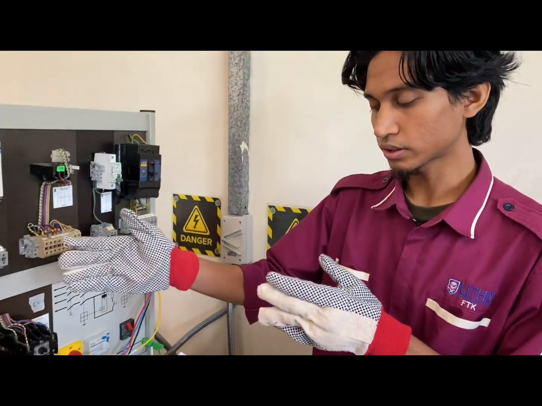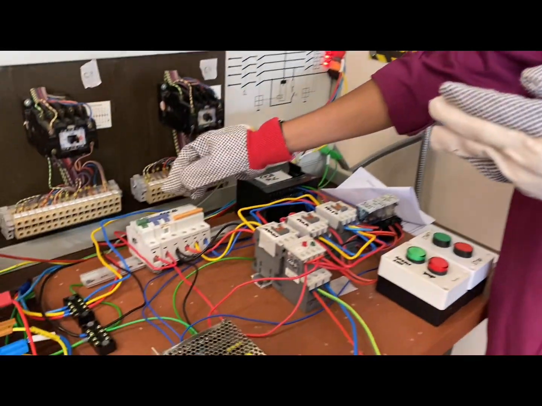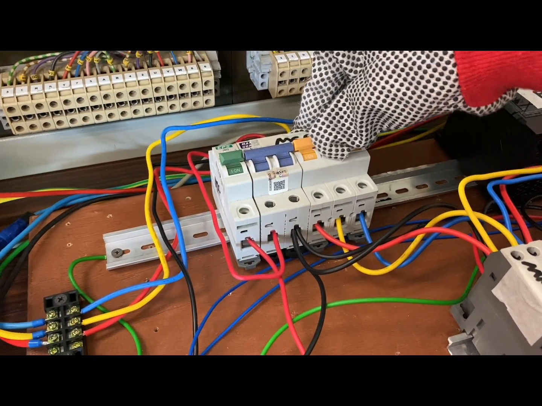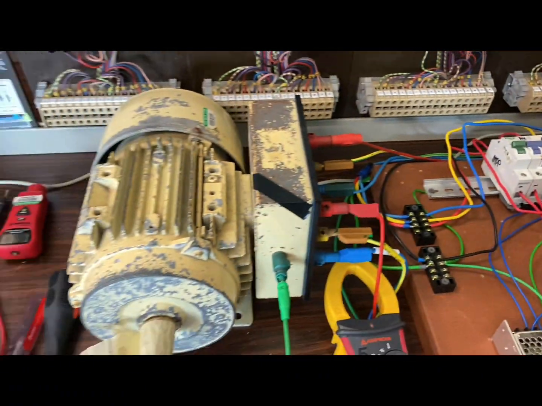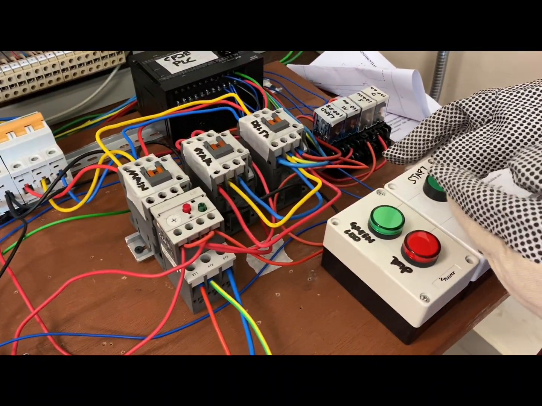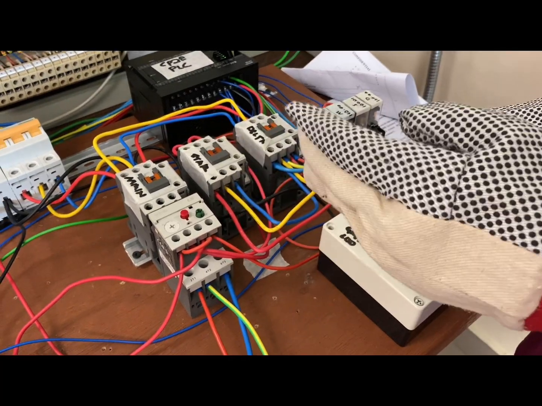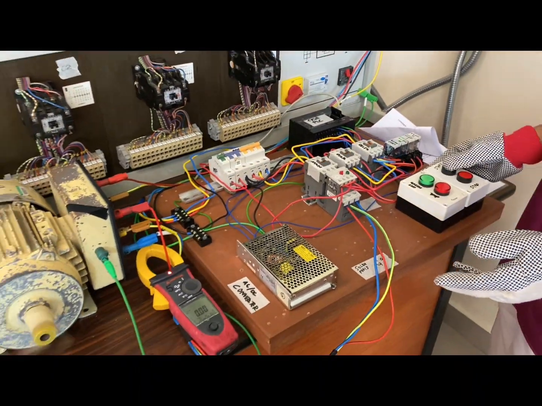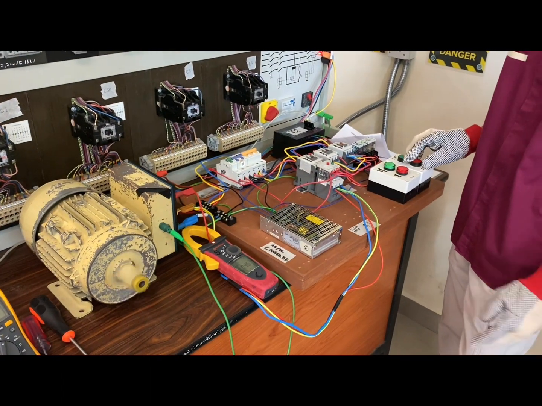So first I will switch on the three-phase current to supply the motor. So I will push the start button and then the main and star will connect together to start the motor. So the motor will start.